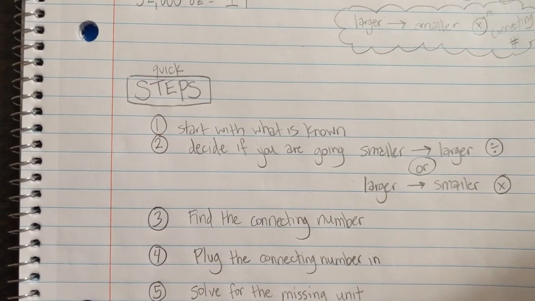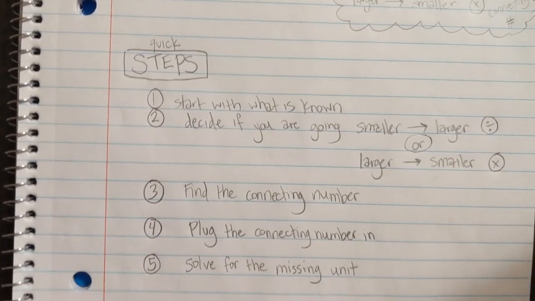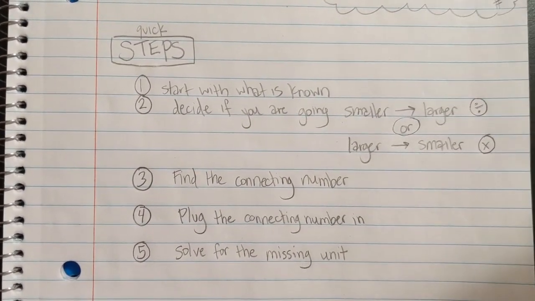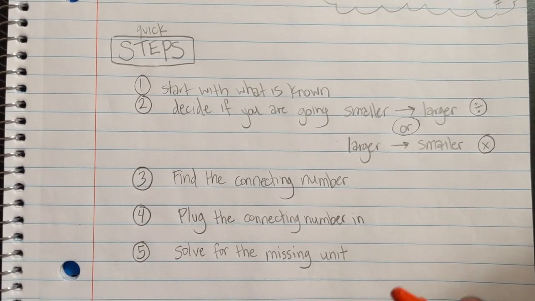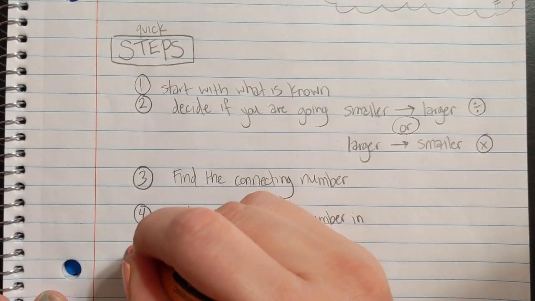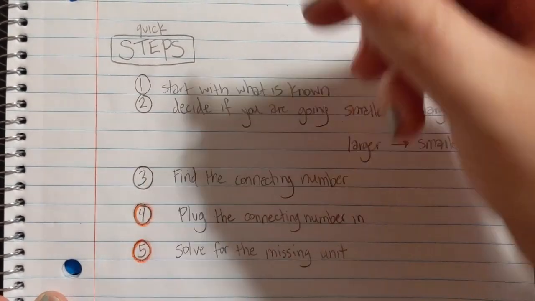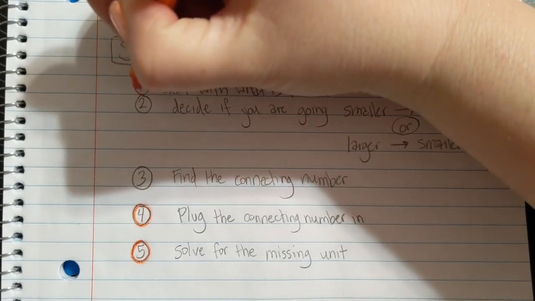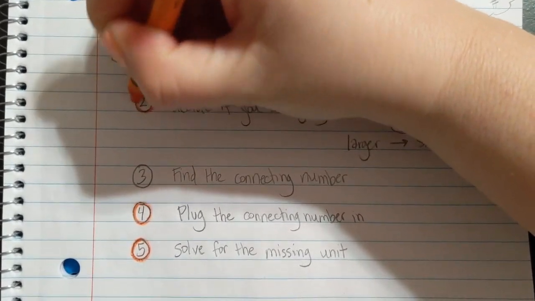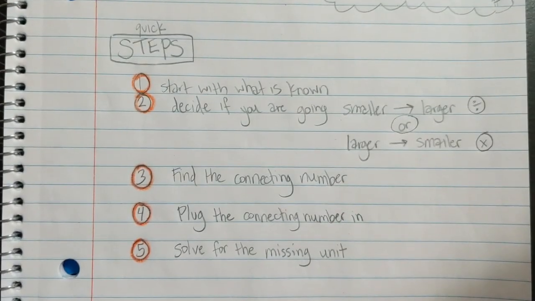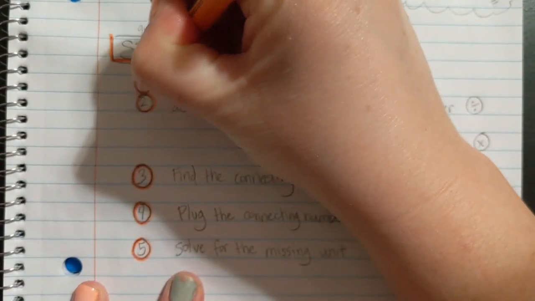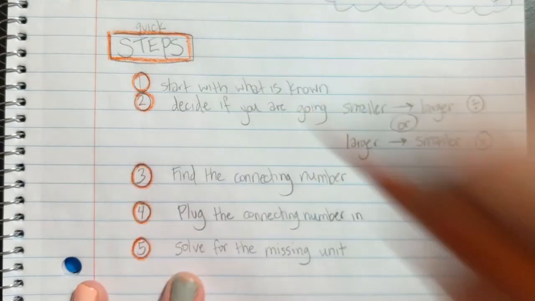So those would be the quick steps. I'm going to go ahead and outline those. Sorry, you couldn't see number 5. There's number 5. Solve for the missing unit. I'm going to take my orange that I have out, and I'm just going to outline all 5 of those steps. 1, 2, 3, 4, 5. Those are the quick steps into what we're going to do.